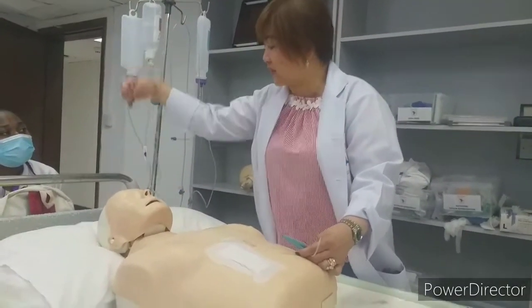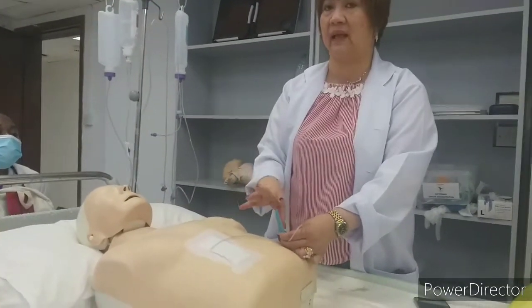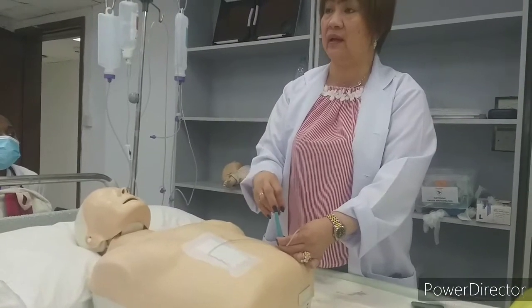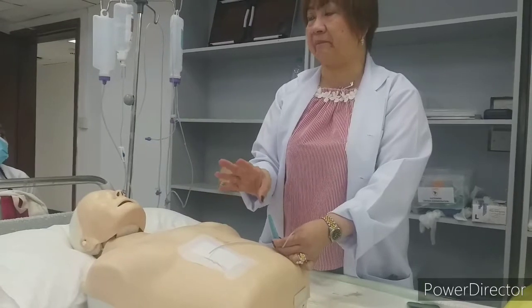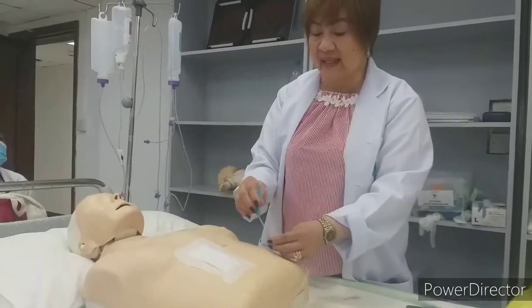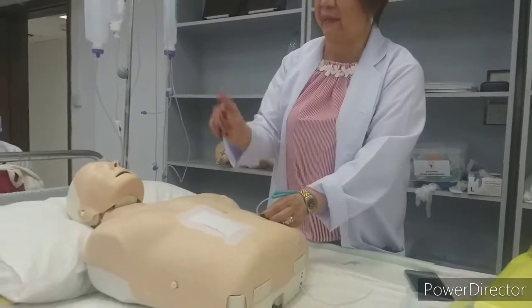So wrap this with your gauze and feed. Same way with the medicine. When giving medication: water, medicine, water. Same. Okay? So once it is here, now what we need to do, same.